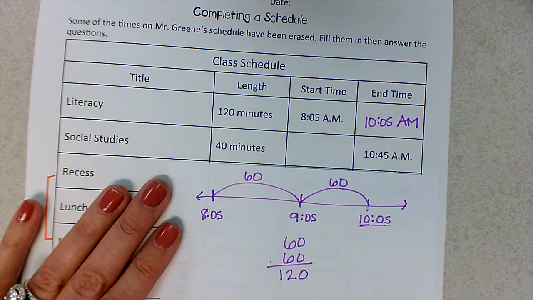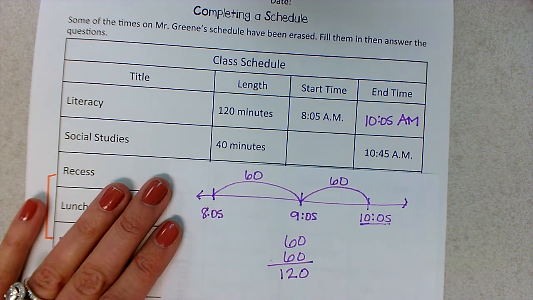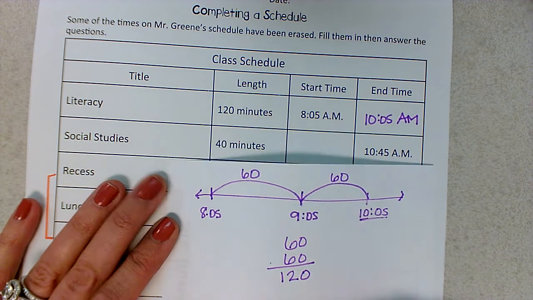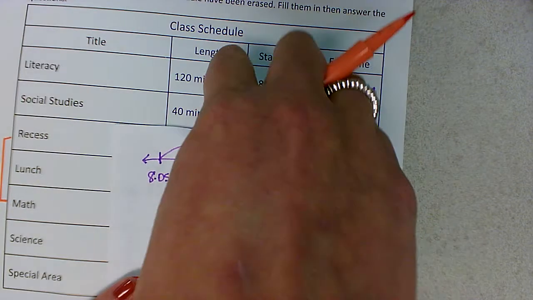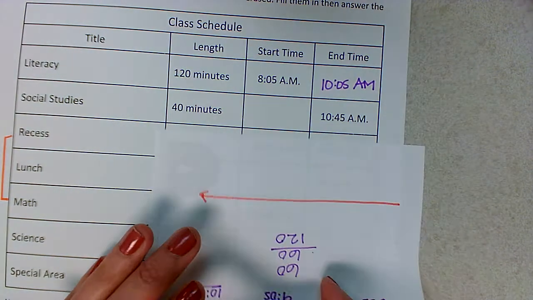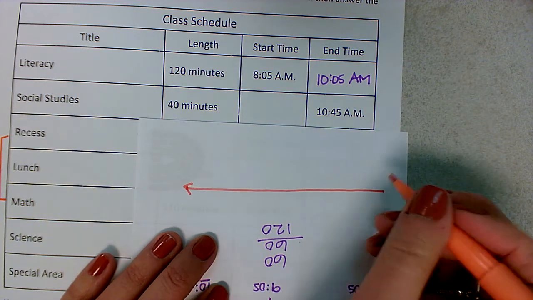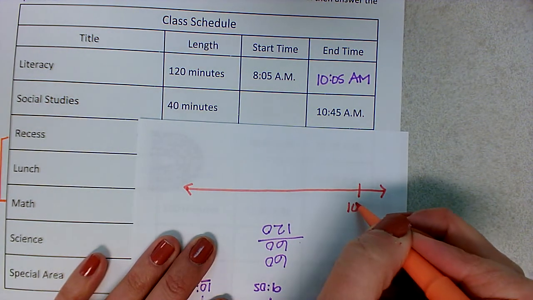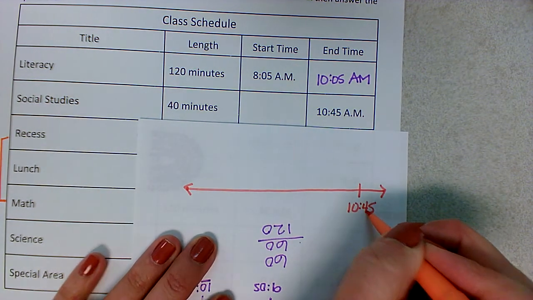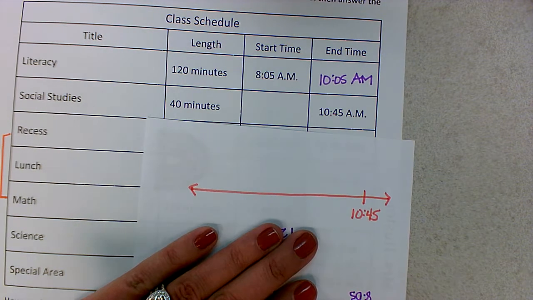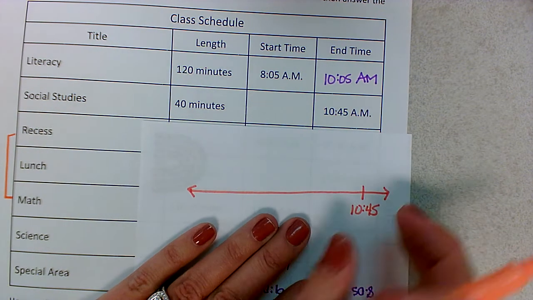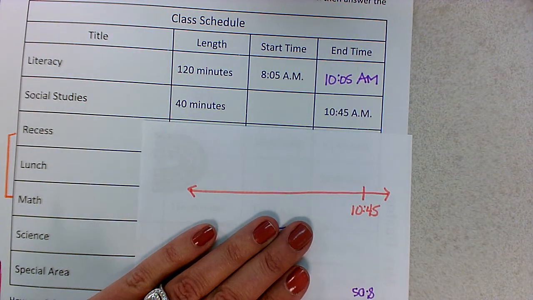So this time I'm going to work backwards. And I'm going to still use my number line. Let me get that flipped over for you. I'm going to still use my number line. But this time I'm going to end at 10:45. And it says it's going to last 40 minutes, this class for social studies.